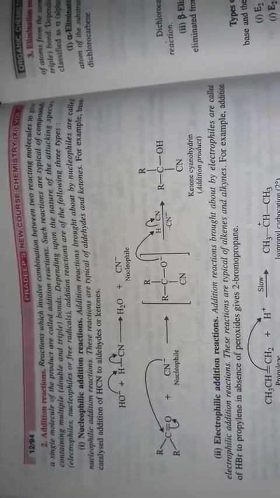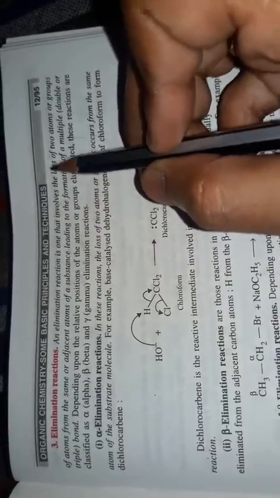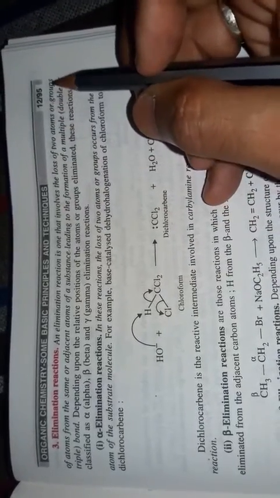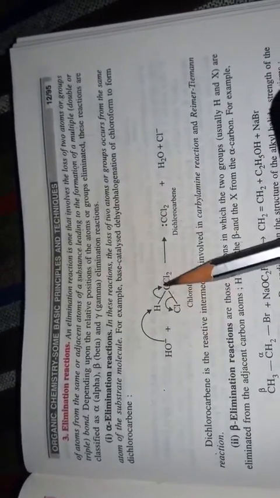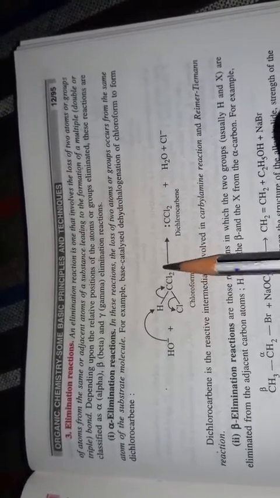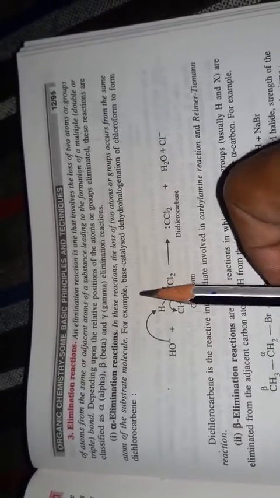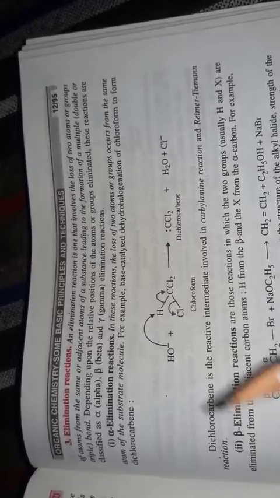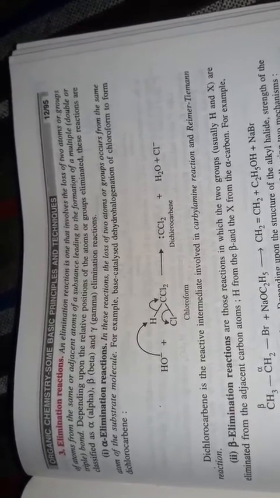Next is elimination. So the third type is the elimination reaction, one that involves the loss of one, two or a group of atoms from the same or adjacent atoms of a substance leading to the formation of multiple bonds. Okay, सिंपली हमारे पास जैसे ये कॉम्प्लेक्स है क्लोरोफॉर्म. ओके, यहाँ पे एलिमिनेशन क्या रहेगा, दैट इज योर रिमूवल ऑफ द हाइड्रोजन. ठीक है, रिमूवल ऑफ हाइड्रोजन रहेगा फ्रॉम द अल्फा पोजिशन, बीटा एंड गामा. अल्फा बीटा गामा फॉर यू फर्स्ट कार्बन, सेकेंड कार्बन, थर्ड कार्बन. फर्स्ट फॉर अल्फा, सेकेंड बीटा एंड थर्ड फॉर गामा.